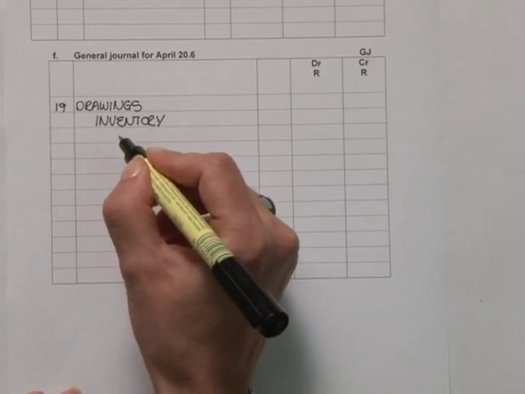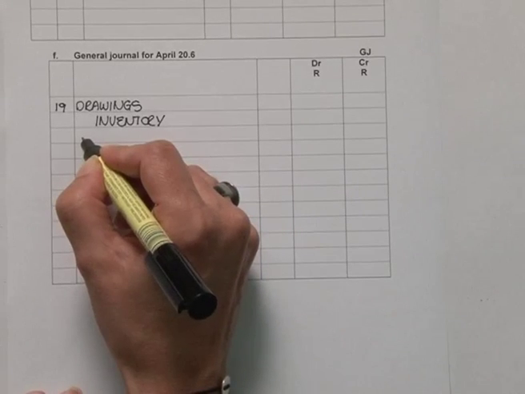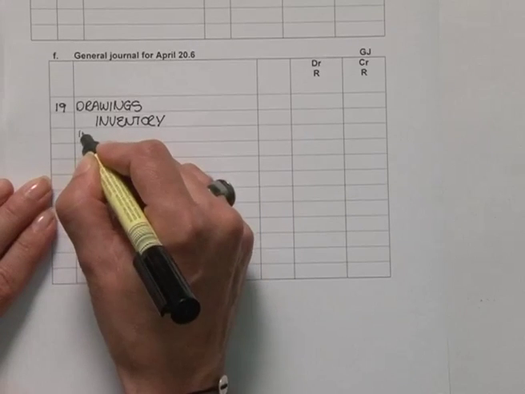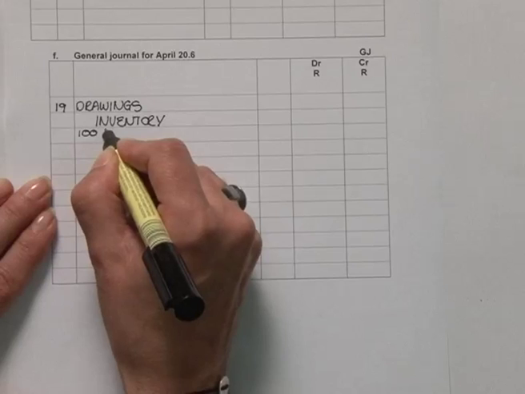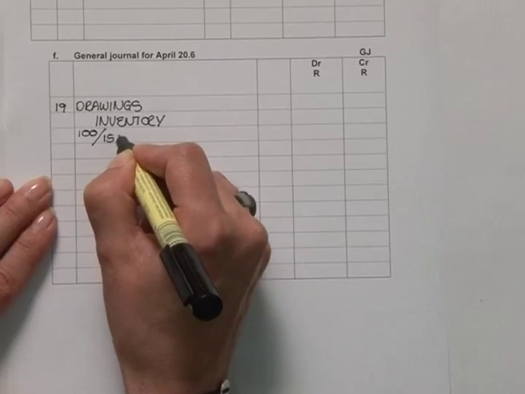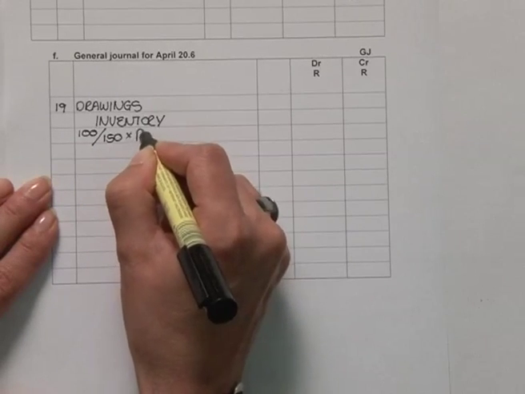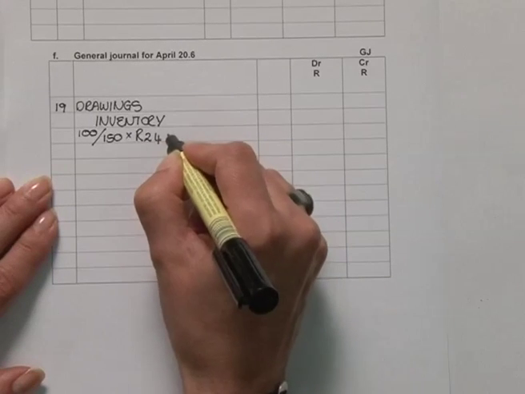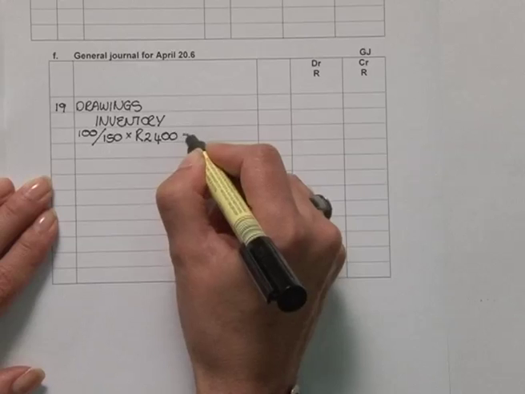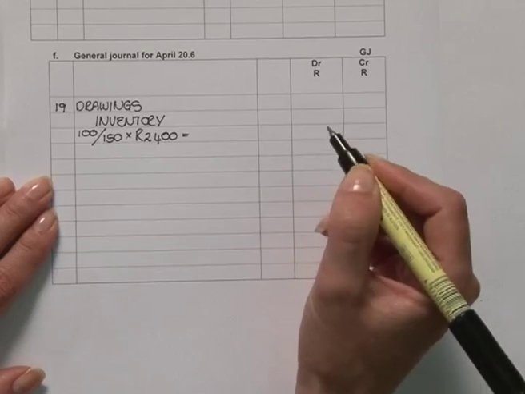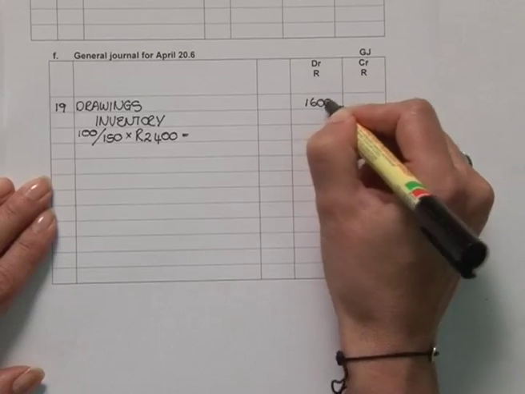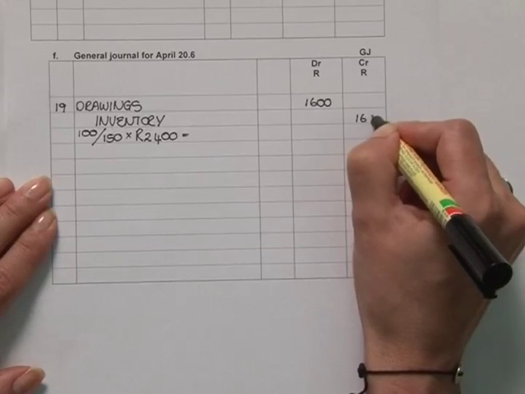Remember, our profit markup was 50% on cost price. So if I want the cost price, I will start with the 100 divided by the 150 and multiply it with the selling price of 2,400 Rand. That will give me my cost price of 1,600 Rand that I can include on the debit side as well as the credit side.